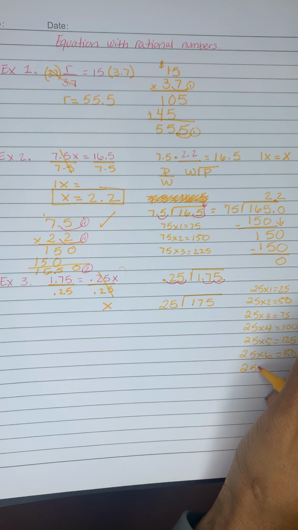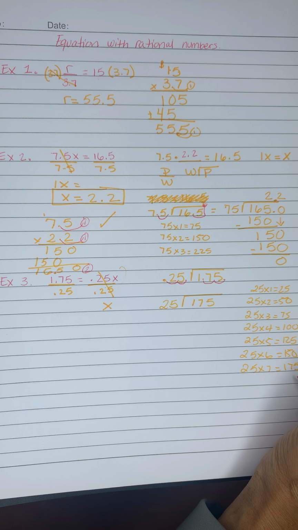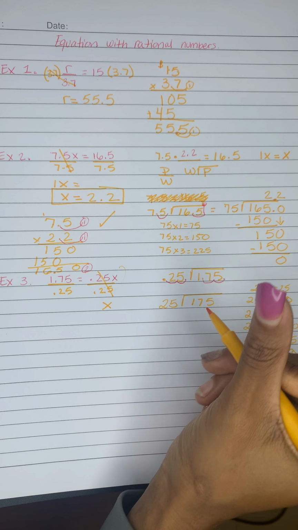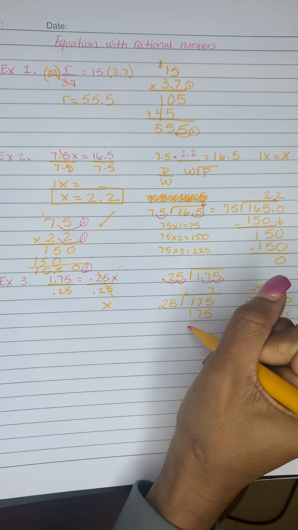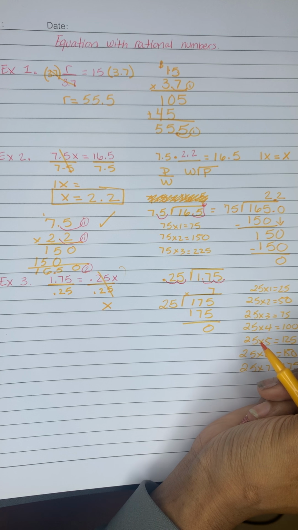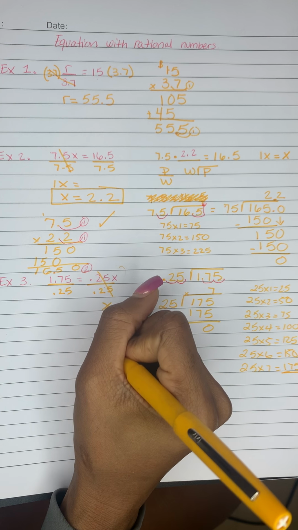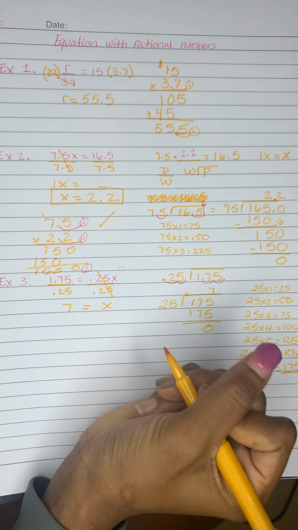And 25 times 7 equals 175. Oh, I can stop. I have 175. So that means 25 times 7 equals 175. So that means x equals 7.